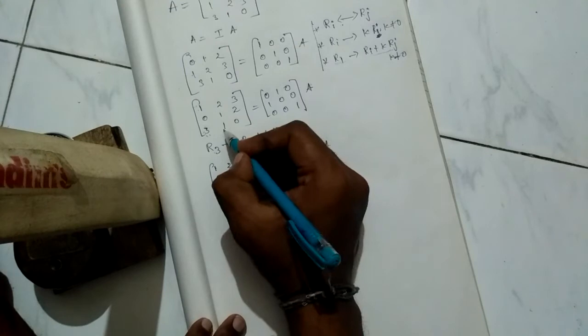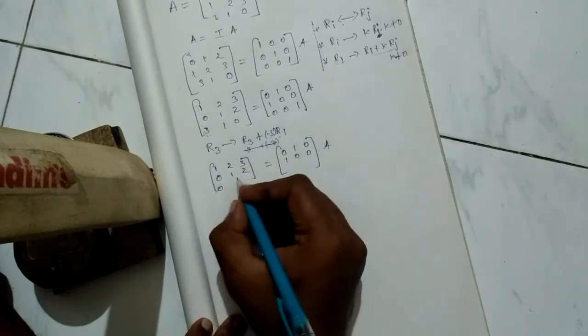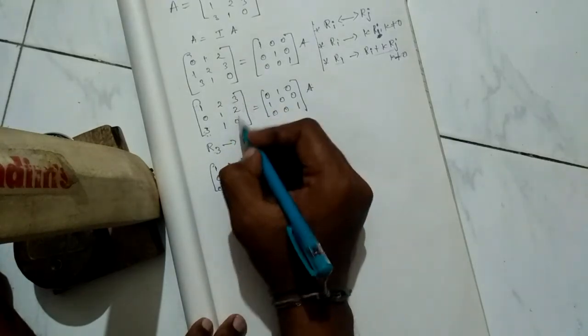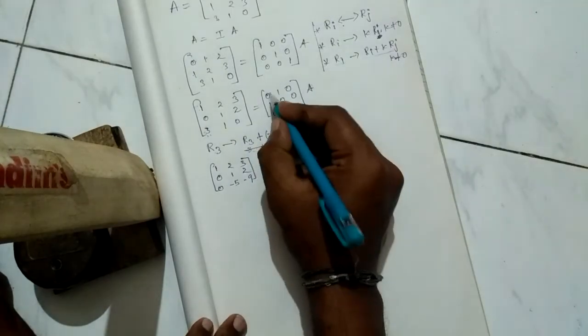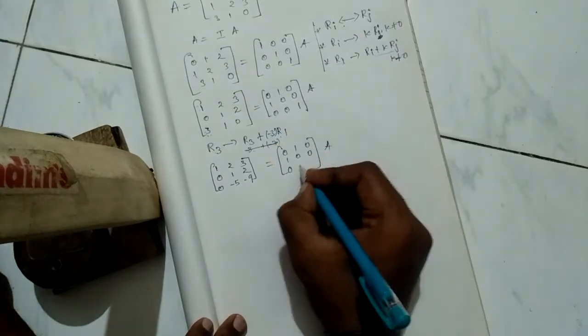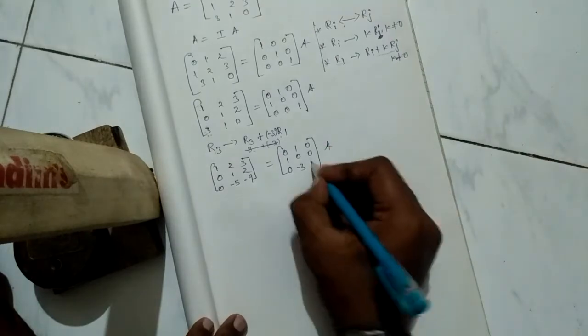Multiply by minus 3, add with this one. If you multiply by minus 3, it becomes minus 6, and adding with this one is minus 5. Okay, multiply by minus 3 and add with this one, minus 9. Multiply by minus 3 and add with this one, both are 0 0. Multiply by minus 3 and add with this one, minus 3. Multiply by minus 3, add with this one, 1.